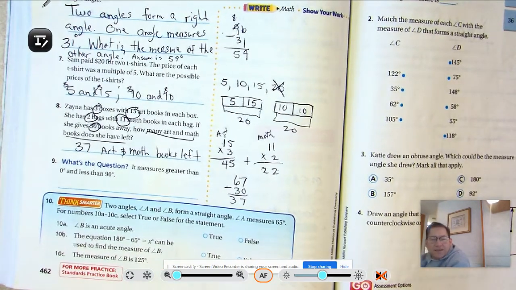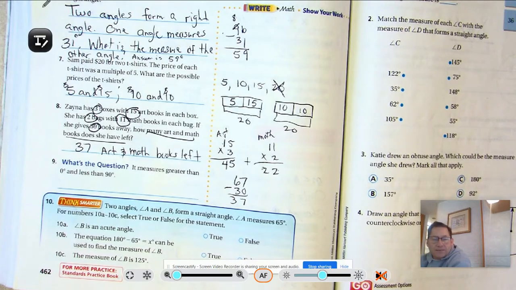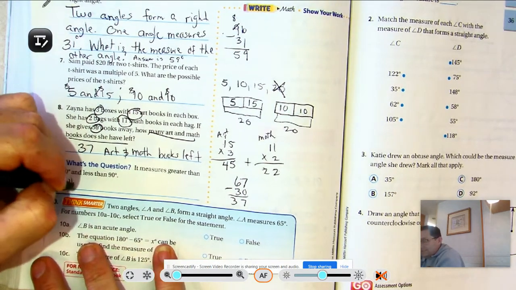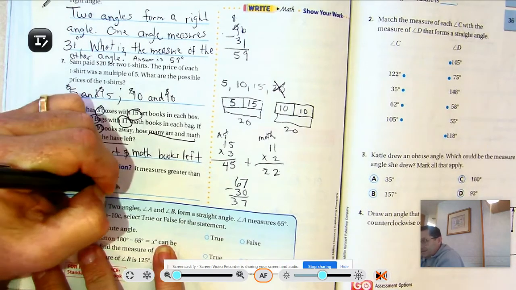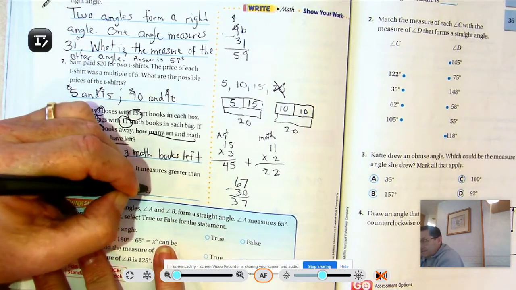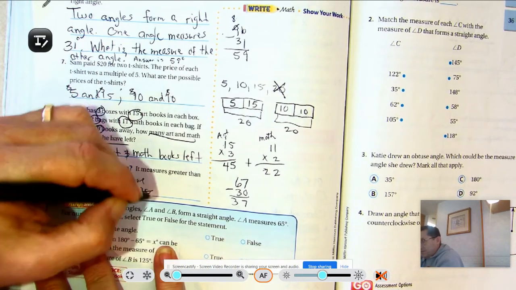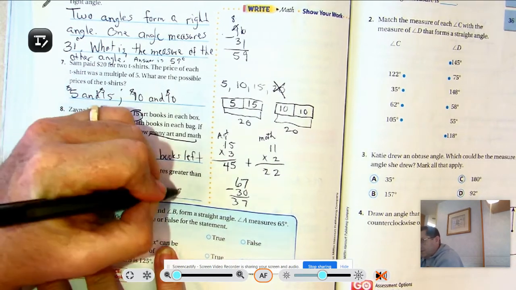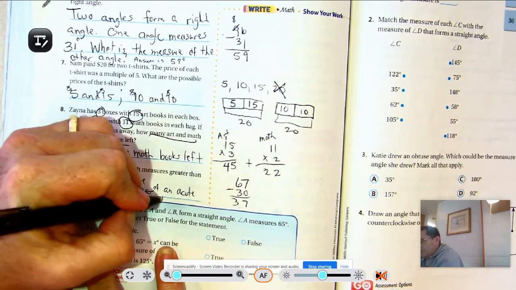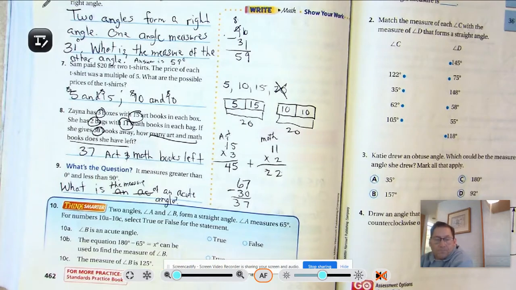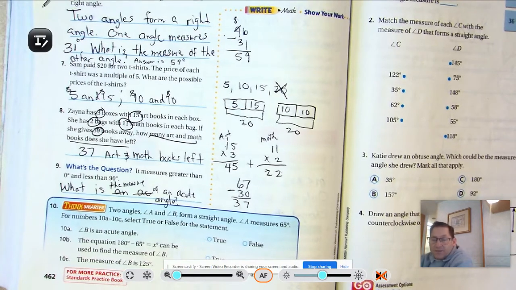What's the question? It measures greater than 0 degrees and less than 90 degrees. Well, what type of angle is that? What is the measure of an acute angle? I guess you could also say what is an acute angle?